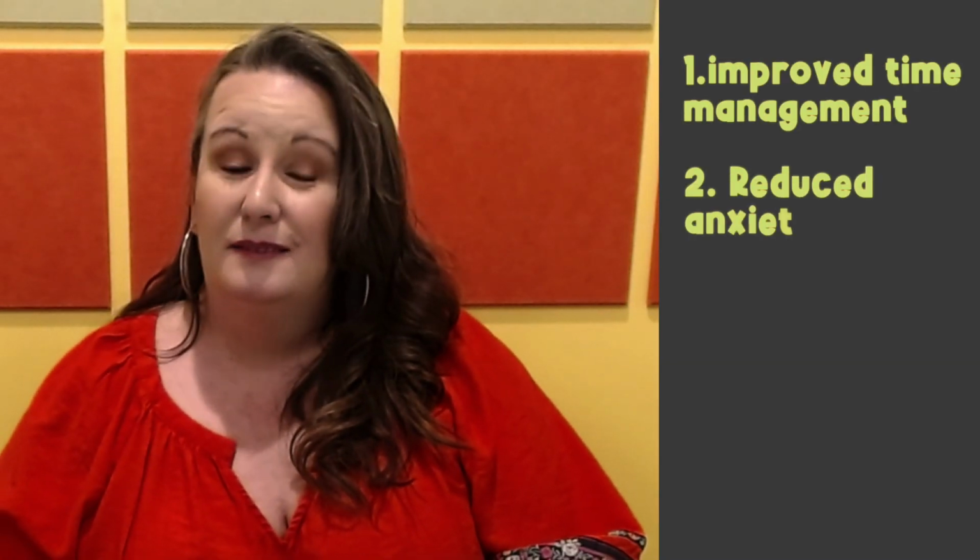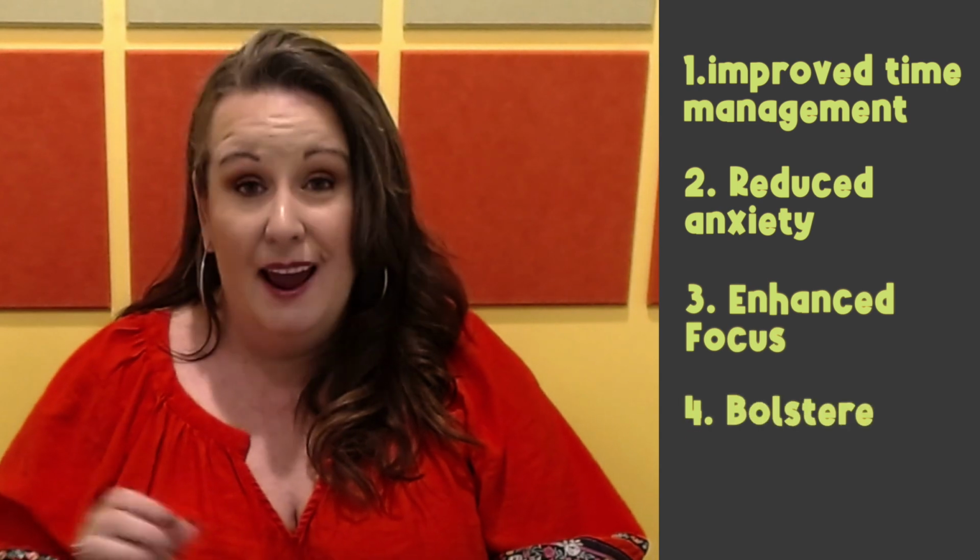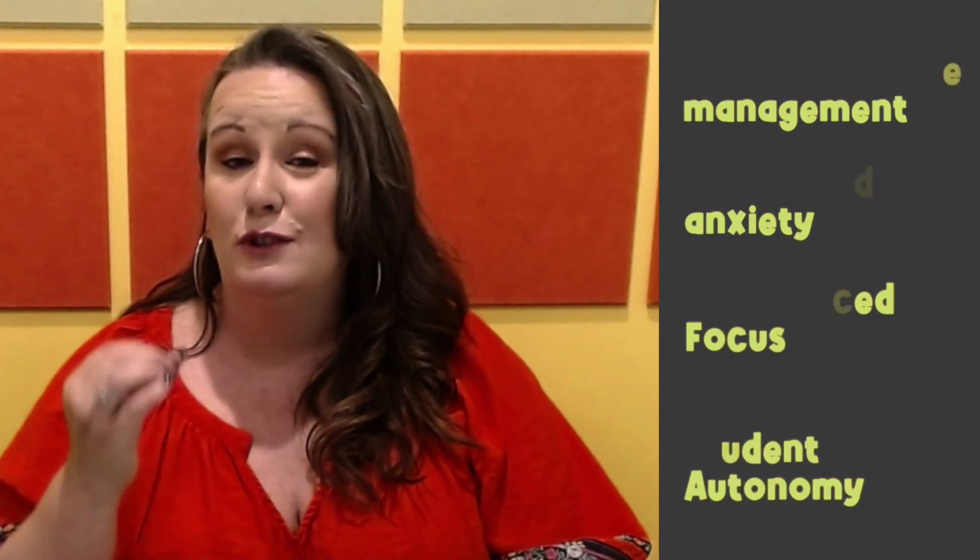Employing classroom organizational tools brings forth a plethora of advantages, such as improved time management, reduced anxiety, enhanced focus, and bolstered student autonomy. As educational pathways become clearer and more accessible, students navigate their learning with increased confidence and independence, while you gain more time to dedicate to instructional activities, student support, and innovative teaching practices.